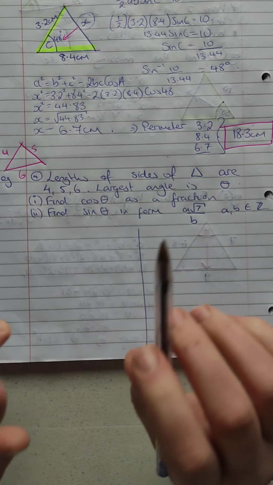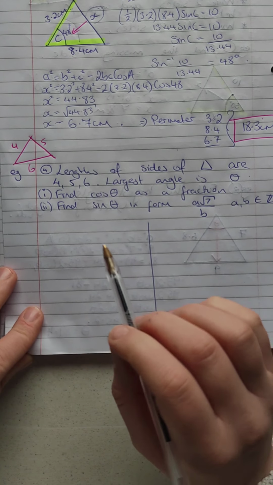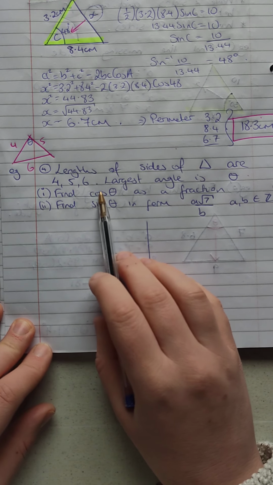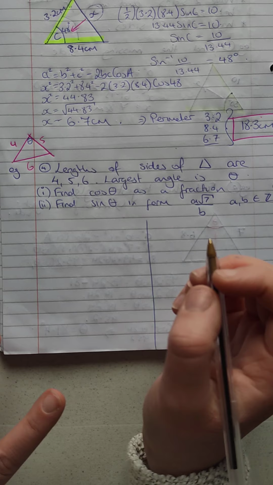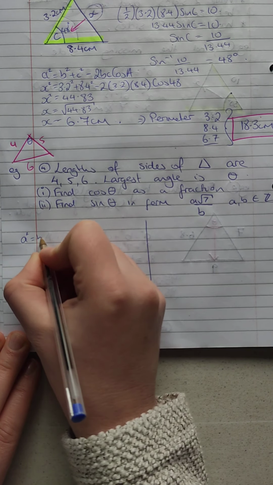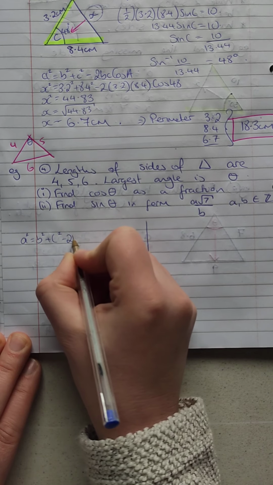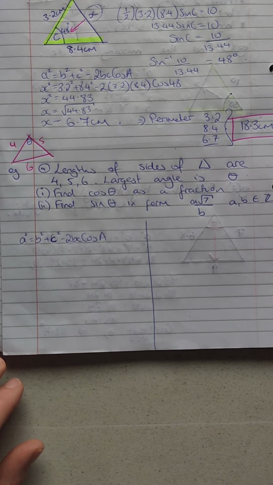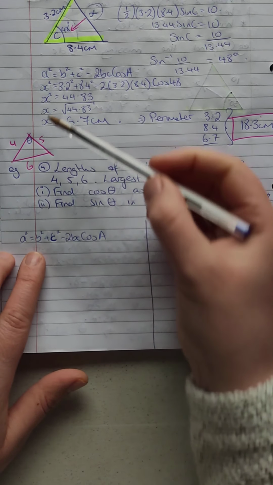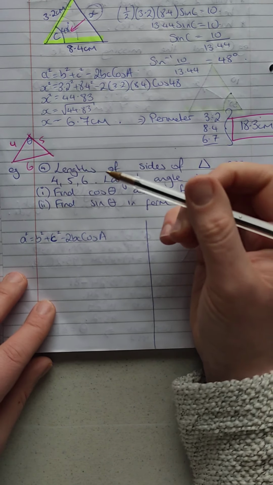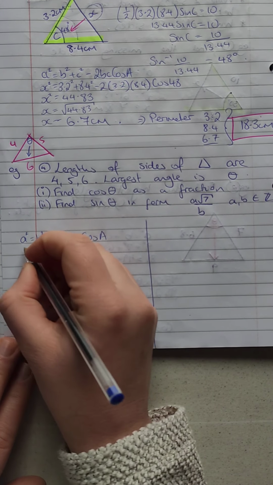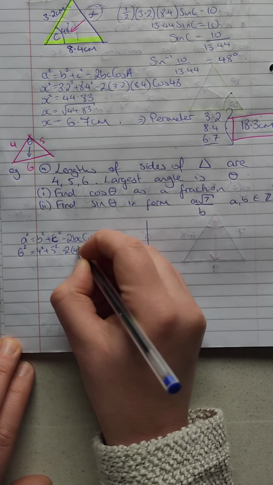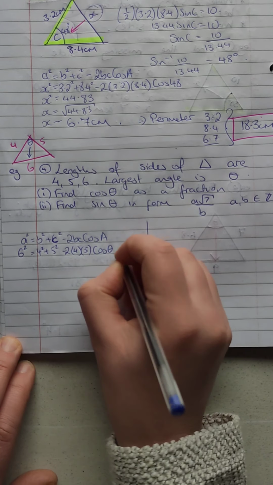The largest angle. Remember, where is the largest angle? Across from the longest side. So here is the largest angle. Find the cos as a fraction. So let's do our cos rule. It is a squared is equal to b squared plus c squared minus 2bc cos of a. That's a small c, sorry. I'm interested in this angle, so what side will have to go by itself? The one that's across from it. So I have 6 squared is equal to 4 squared plus 5 squared minus 2 of 4 and a 5 and the cos of theta.